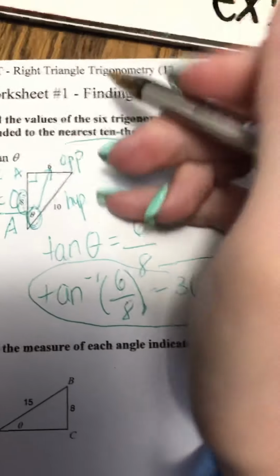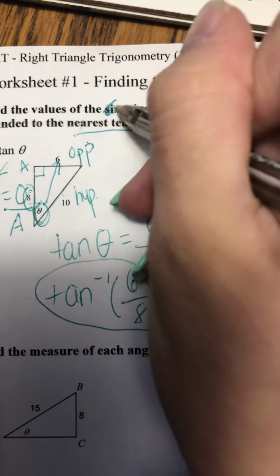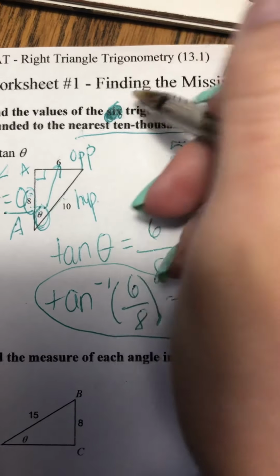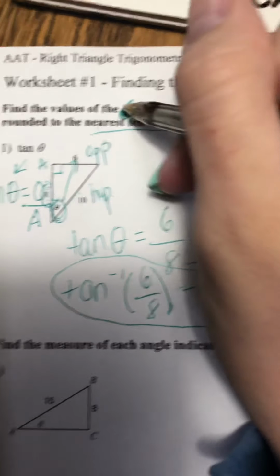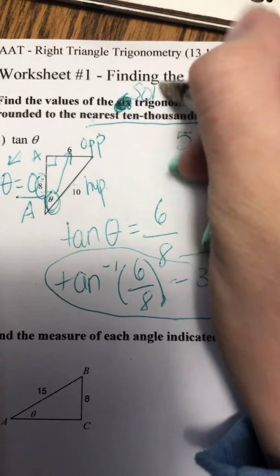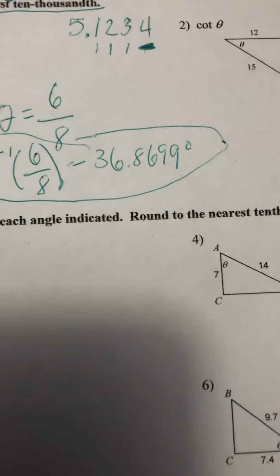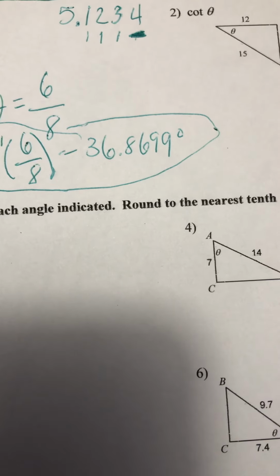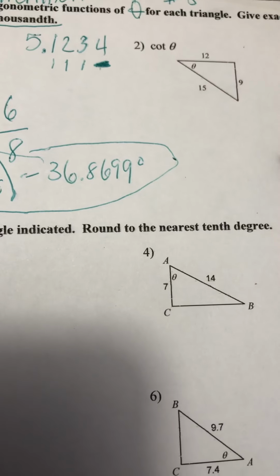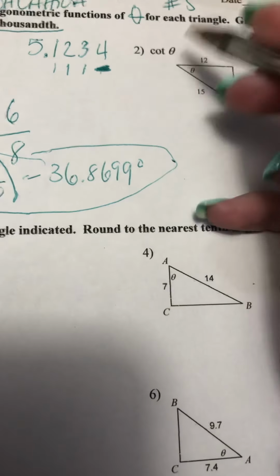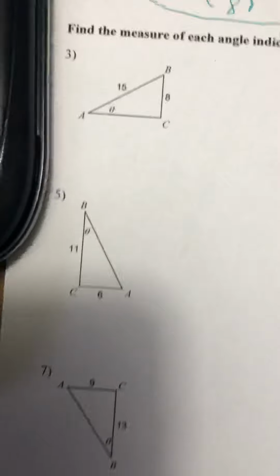Okay. It says 6 trig functions. I haven't shown you the other 3, so we're actually only looking at sine, cosine, and tangent. We're only looking at SOHCAHTOA. All right, so we haven't actually learned this yet.